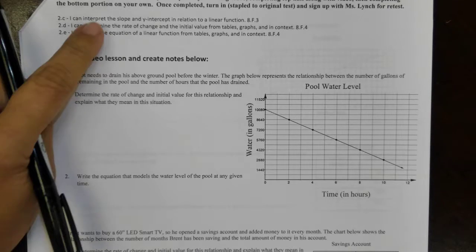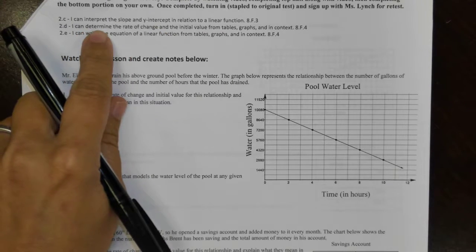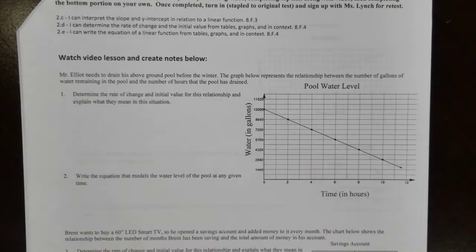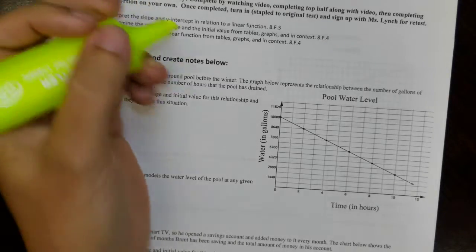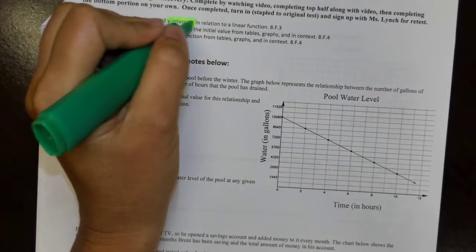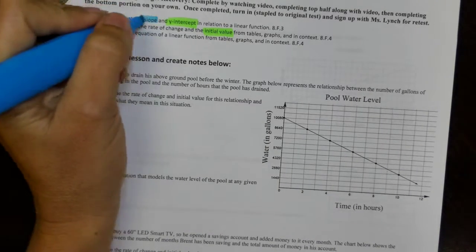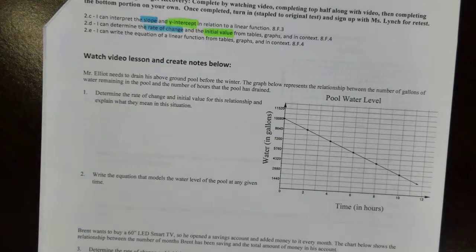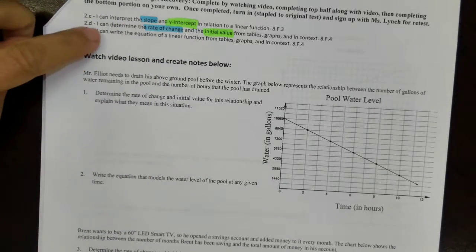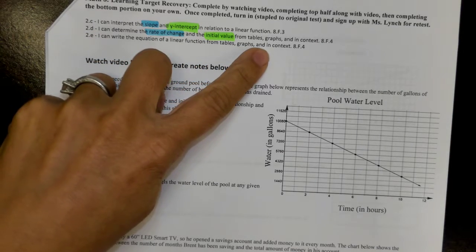First one we've got here is I can interpret the slope and the y-intercept. Next one is I can determine the rate of change and the initial value. I have some vocabulary there that means the same thing. I usually use green for y-intercept and initial value. Those mean the same thing. Okay, so we need to be comfortable when we see those that those are the same thing. Slope and rate of change mean the same thing. And then our last one is I can write an equation from a table, graph, and in context.